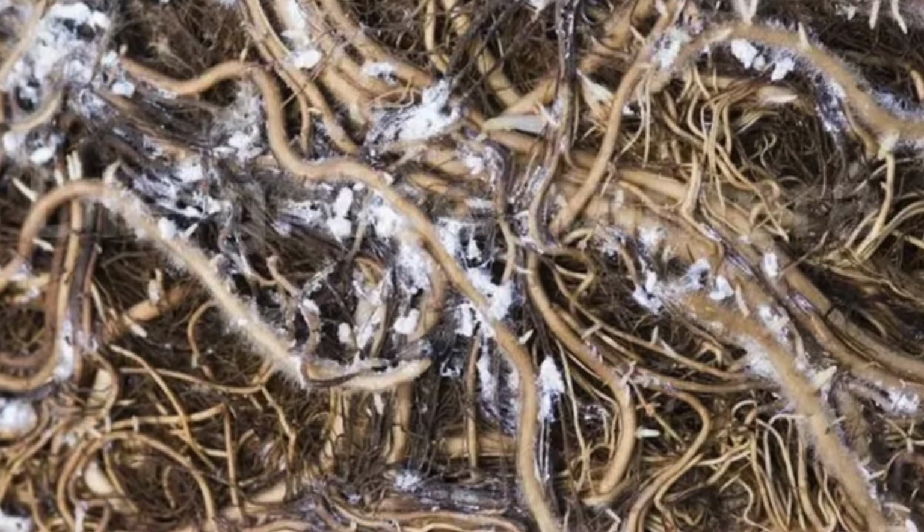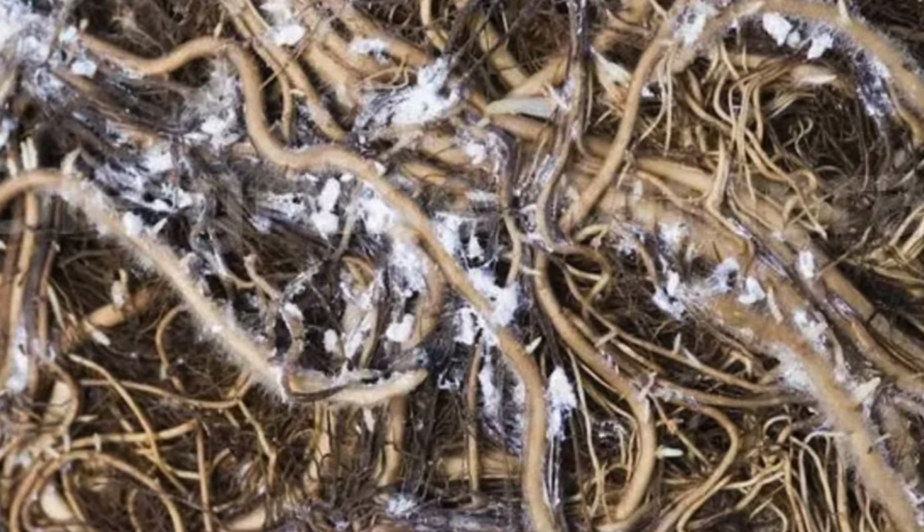But I checked above for mealybugs and there were no mealybugs. So I was confused for a minute, and then I figured out that they were root mealybugs. They were reacting to the treatment I was using for my fungus gnat issue, which was the mosquito bits and water, and they were crawling out of the soil, and that's what I was seeing.